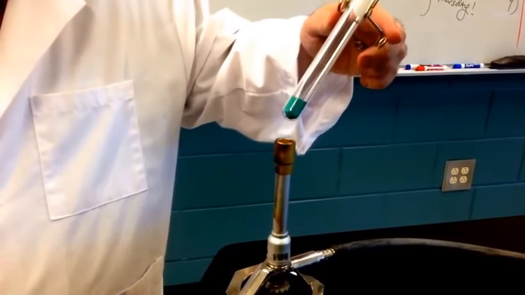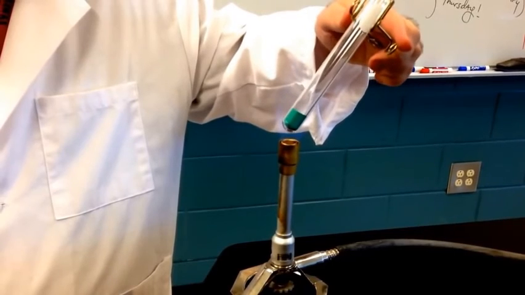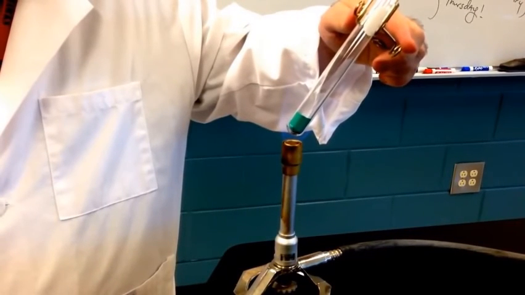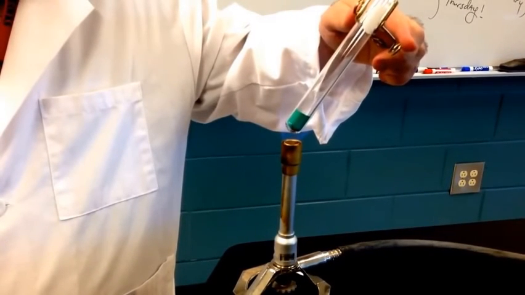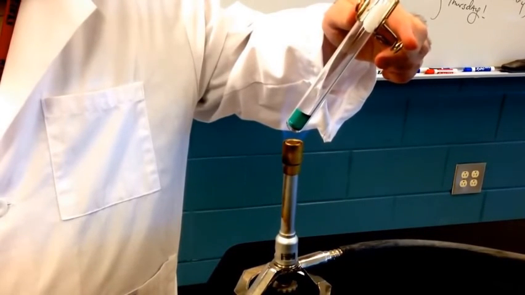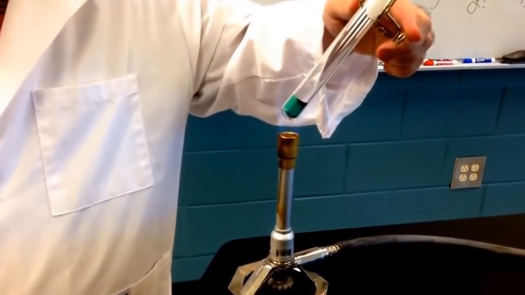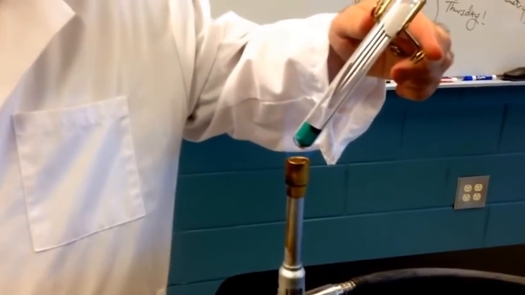And again, just remember to point the test tube away from yourself, away from others. And it takes just a minute for it to heat up. And again, this is a decomposition reaction. So we're taking a larger molecule and breaking it up into smaller molecules.